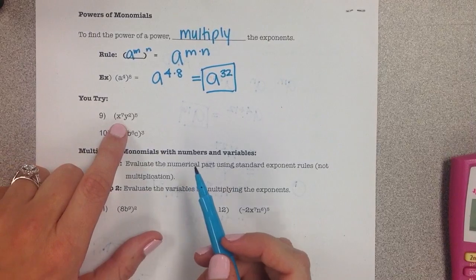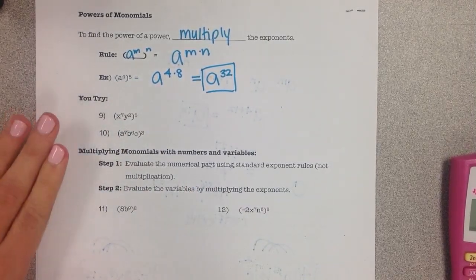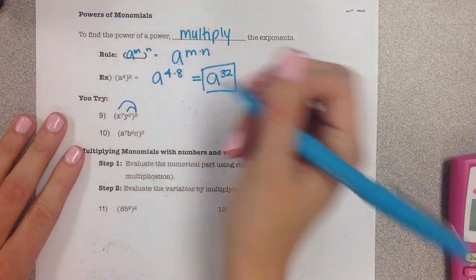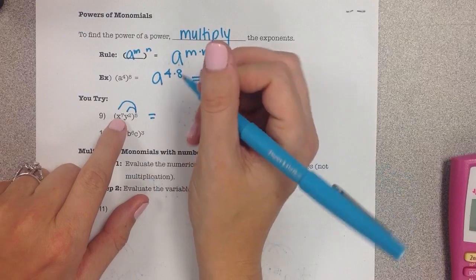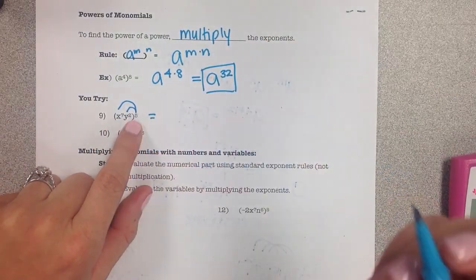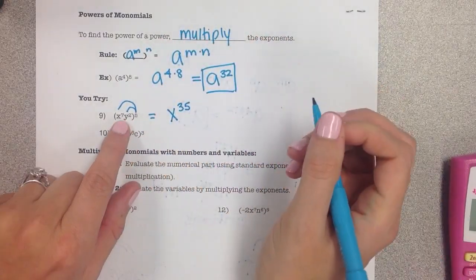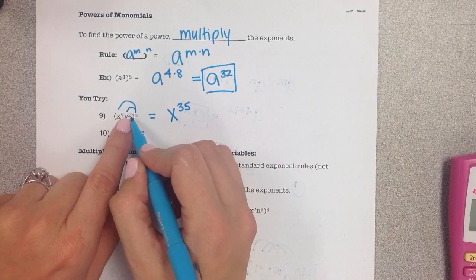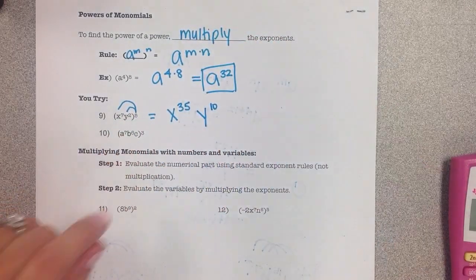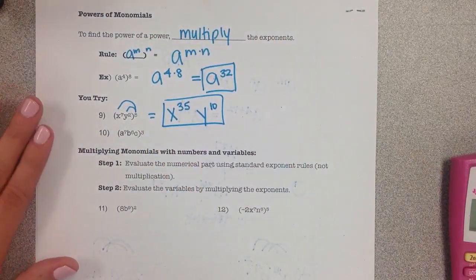So if we try these, the biggest thing to note is that exponent on the outside applies to everything on the inside. So the 5 applies to the x and the y. So x to the 7th to the 5th power. 7 times 5 is 35. So x to the 35th. Now for our y to the 2nd to the 5th, you're doing 5 times 2, which is to the 10th power. So x to the 35th, y to the 10th.